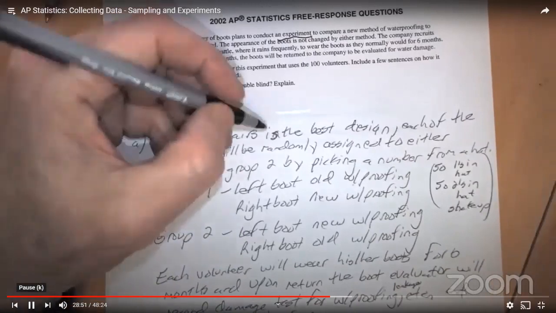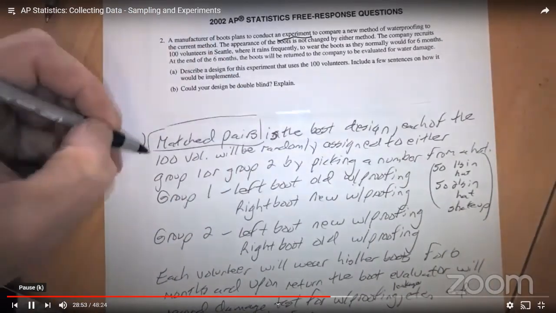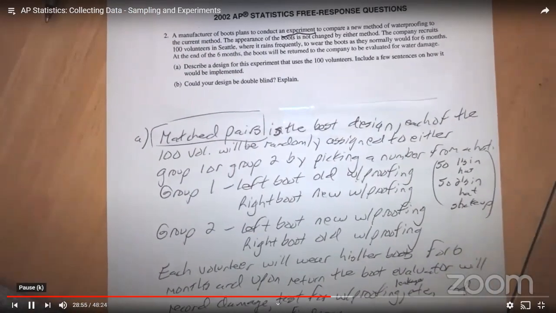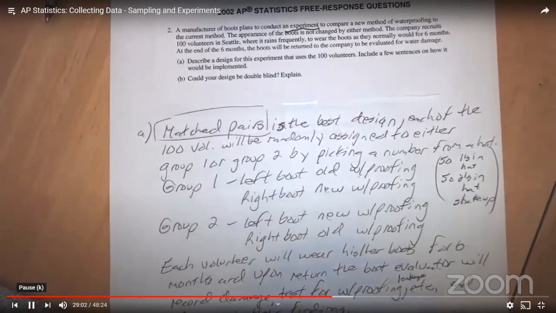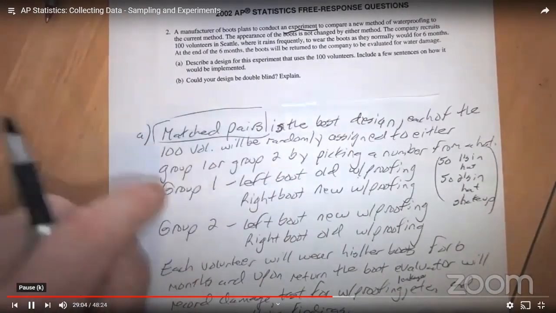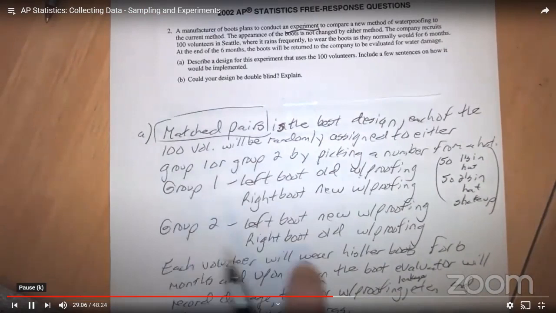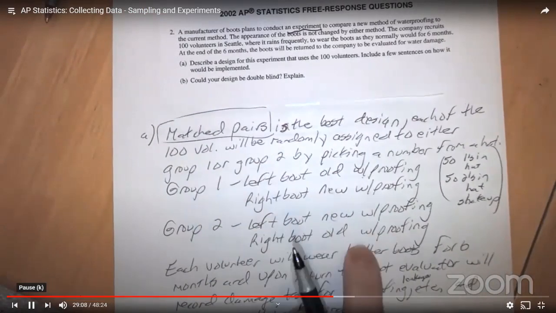And then we talk about matched pairs, and then they actually say, yeah, you're right, Mr. Murphy, that is a better design. So each person leaves with each of the different waterproofings. Here's my randomization. Some people get left old, right new. Some people get left new, right old.